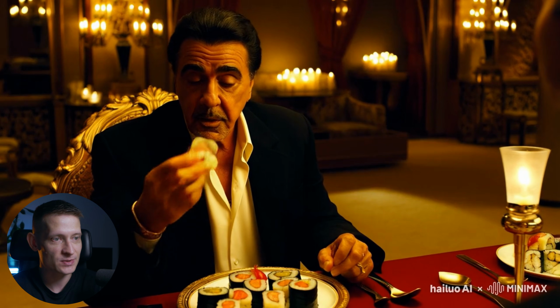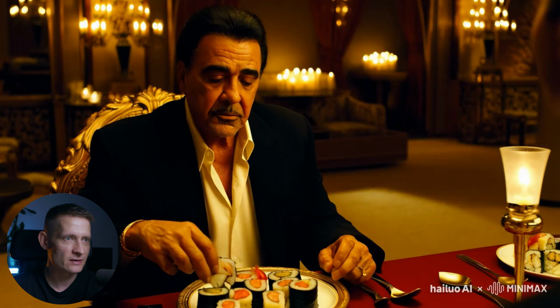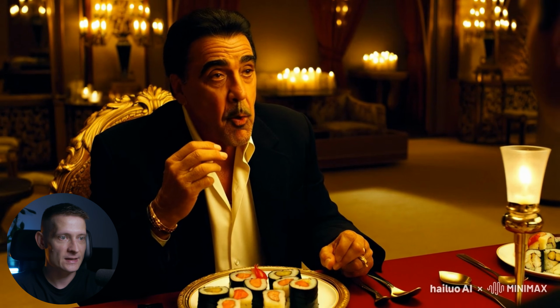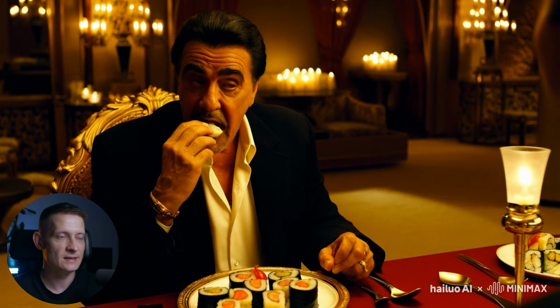Alright, so this is Al Pacino eating sushi. Man, that looks really like Al Pacino. His eyes look a bit tired, but it's amazing how great this looks. The sushi looks also real, and he is also eating the sushi as we put in the prompt. So this one is amazing. Let's look at the next one.